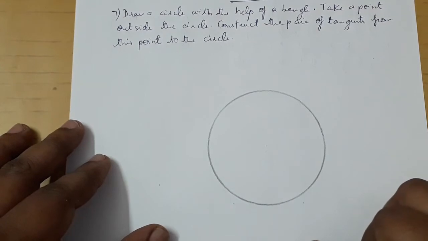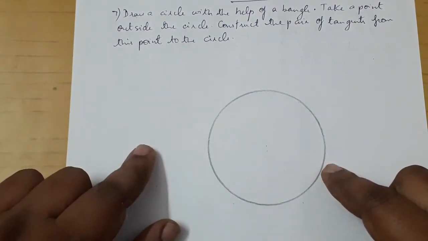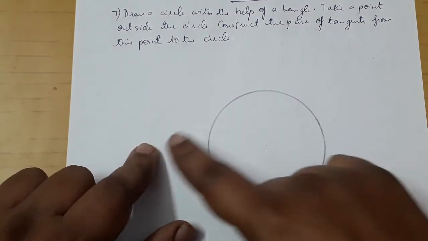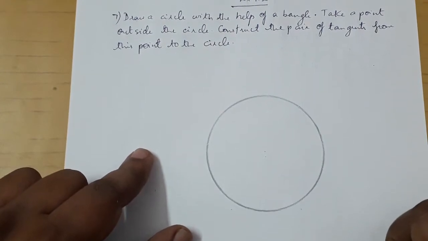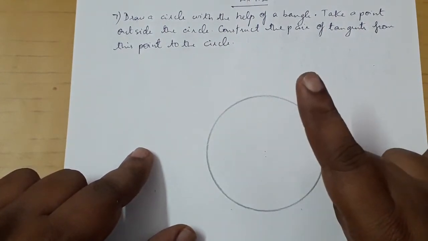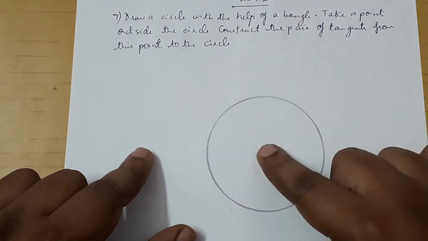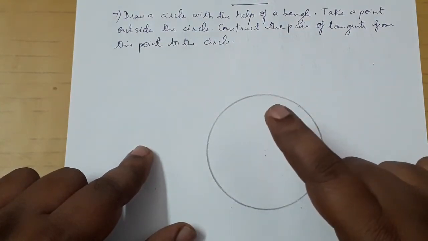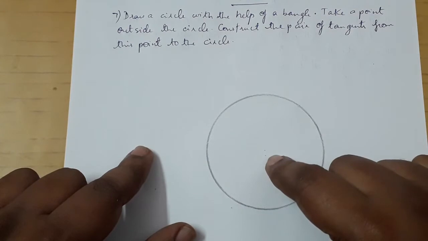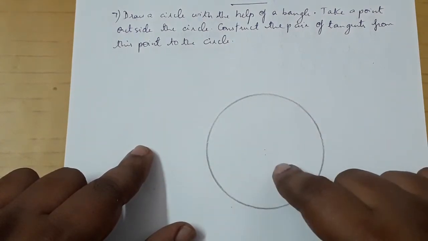We need to take a point outside this circle somewhere over here and draw the tangents to this circle. But in order to do that, we need to know the center. It should be somewhere over here, but we do not know because we have not constructed it with the help of a compass, but with the help of a bangle. So let us first find or locate the center of this circle.